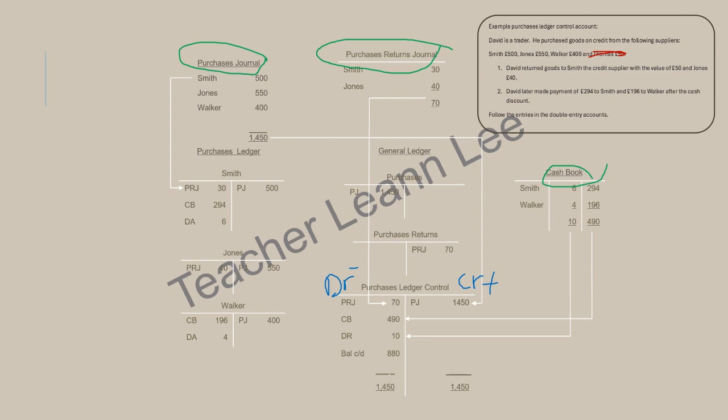Sorry, DR is discount received. Short form. Discount received is this column. Okay, I'll point it out for you. This column, from the cash book. So for 10, and then the balance c/d will be 880.